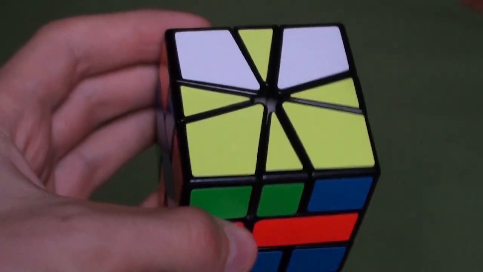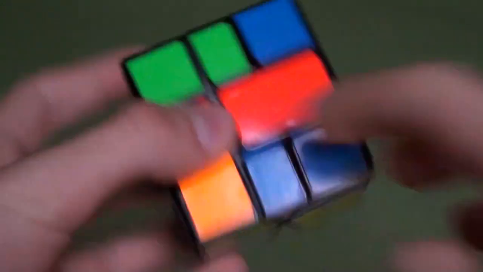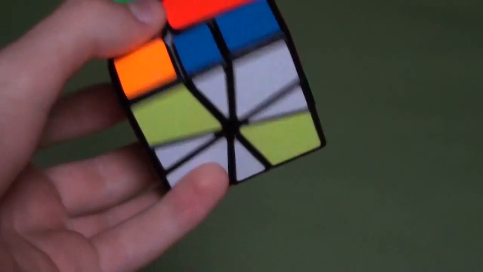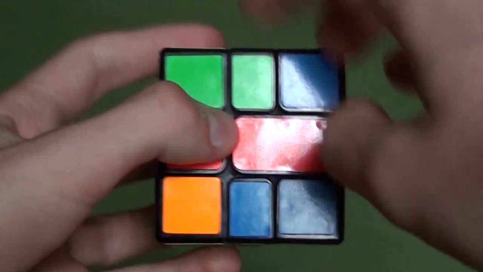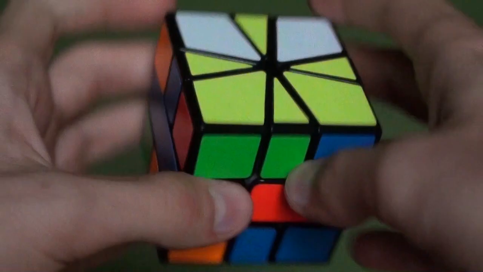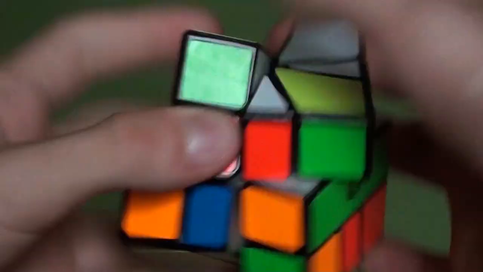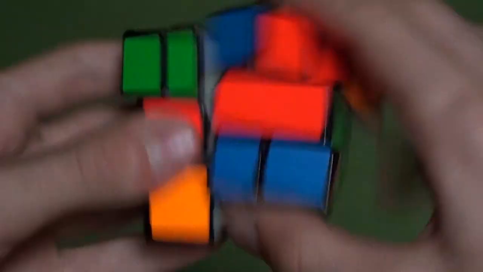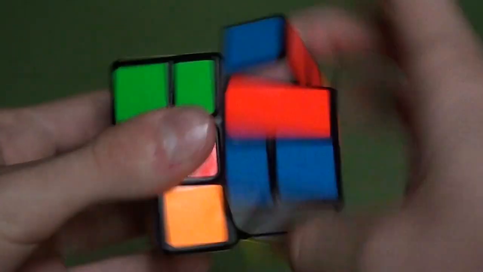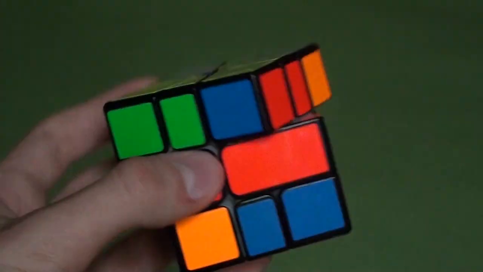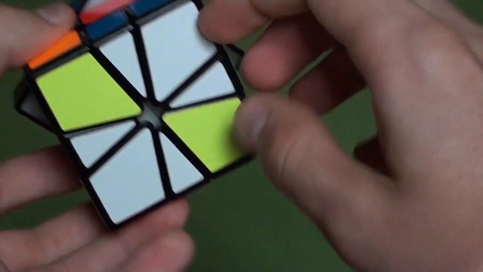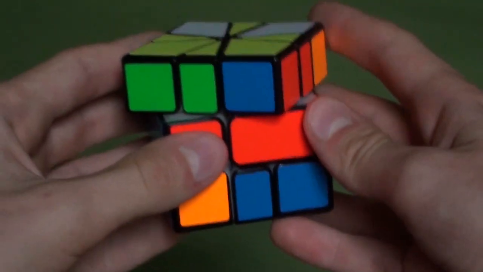Okay, the next case is 2 adjacent corners and 2 opposite corners. Yeah, straightforward. You bring both of the adjacent corners either both in the back or both in the front, and you just slice randomly. You are going to get different cases, but I usually try to preserve blocks while doing this slice.